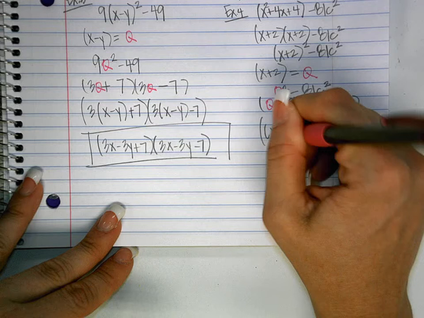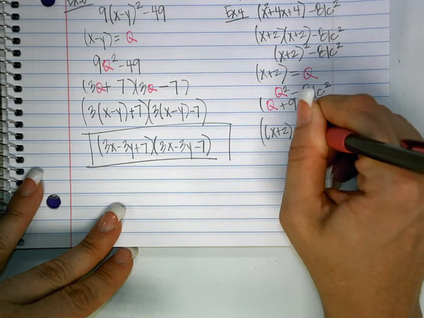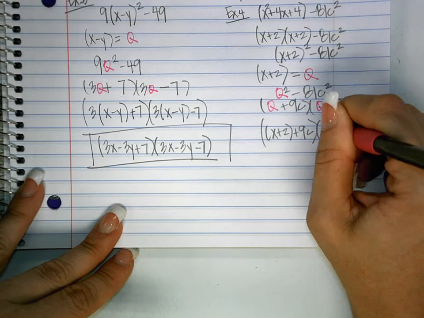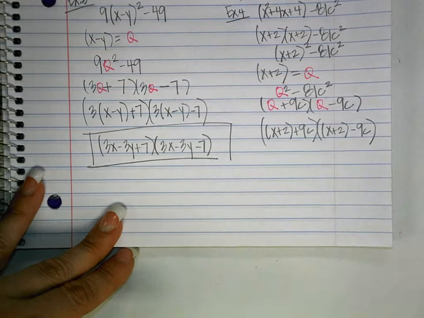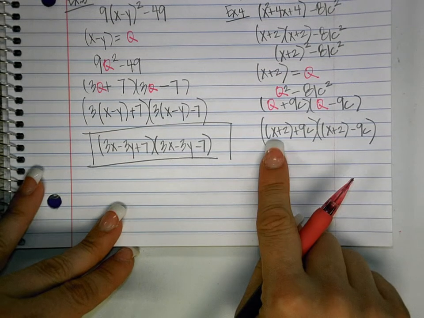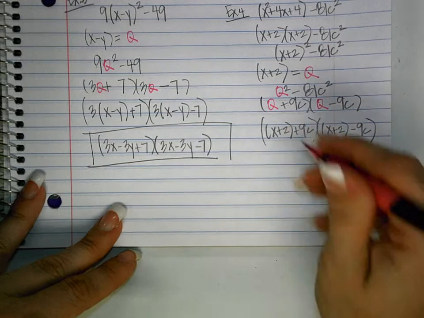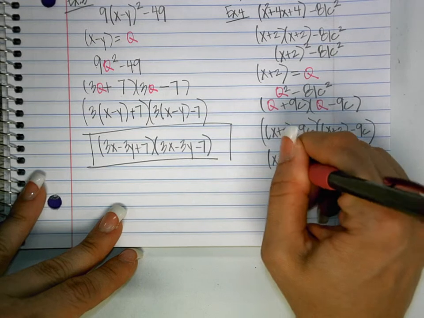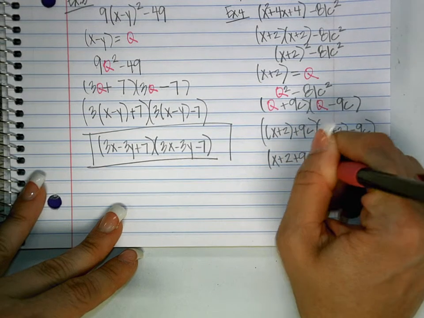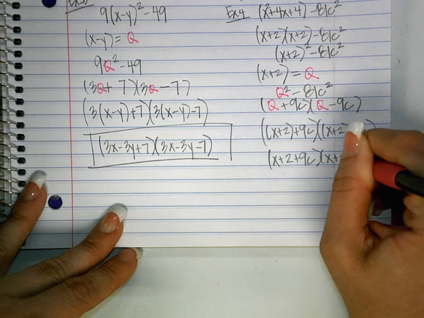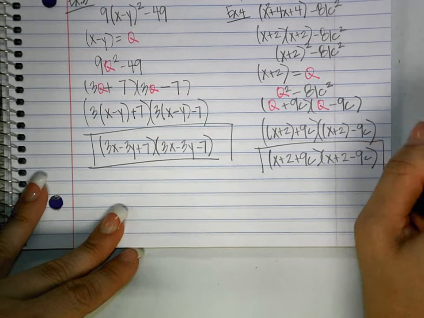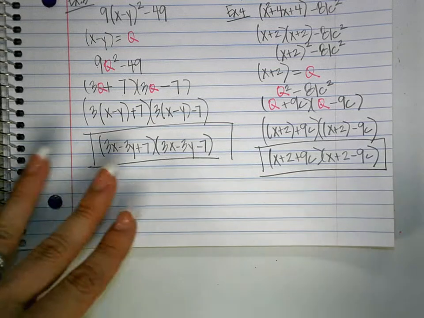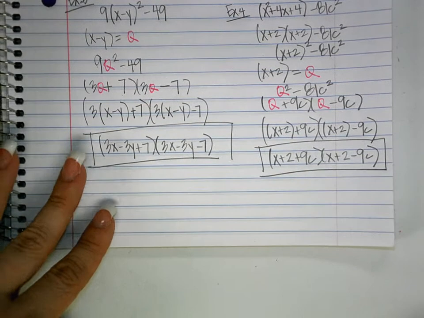So you get (x plus 2 plus 9c) multiplied by (x plus 2 minus 9c). There's nothing in front, so nothing has to be distributed, so you can go ahead and drop those double parentheses and just get (x plus 2 plus 9c) and (x plus 2 minus 9c). That is fully factored.